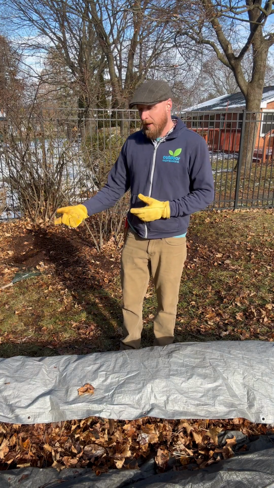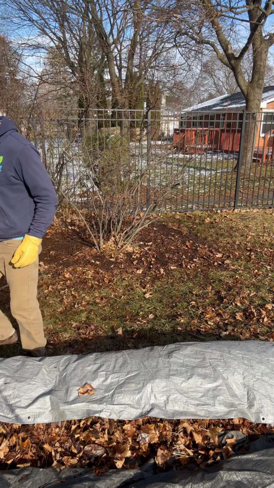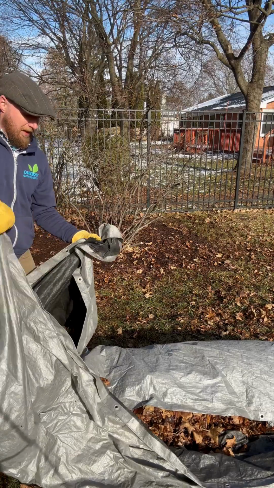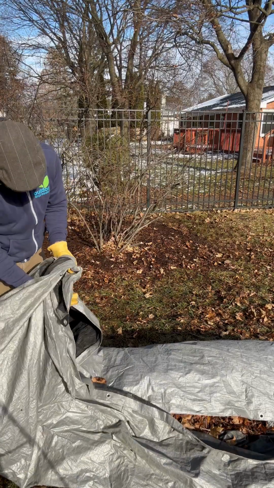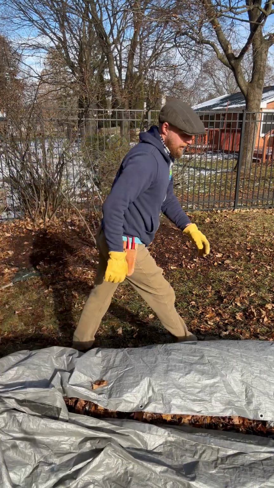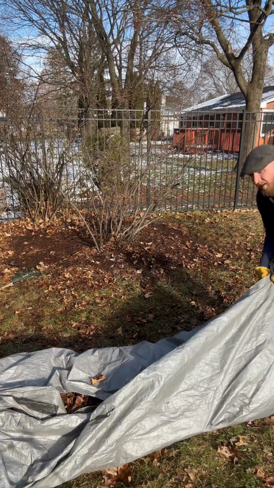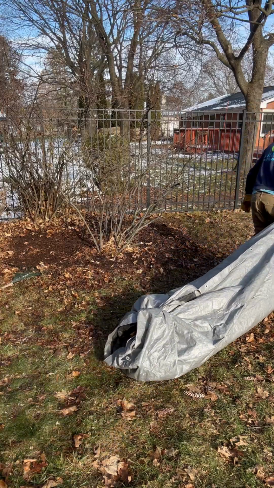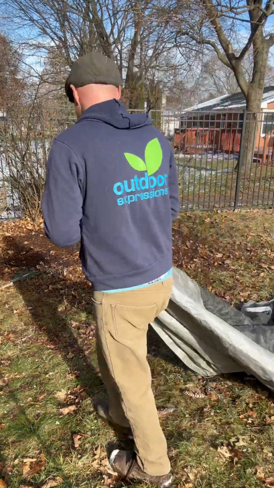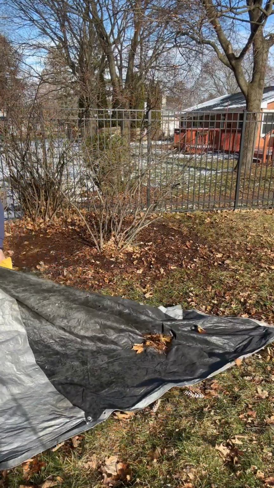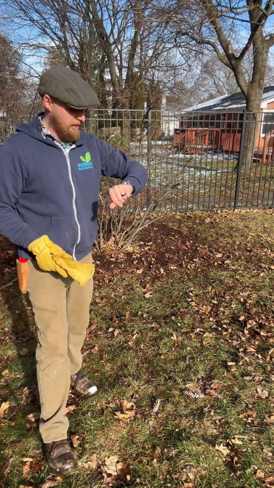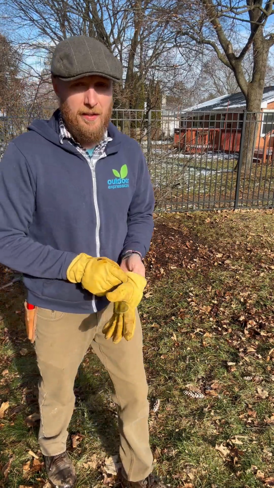Got my tarp. I might tie the back up in a knot. Let's do this here. Tie a little knot like so. All right. Run them off. All right. So we're back. Spent 7 minutes.